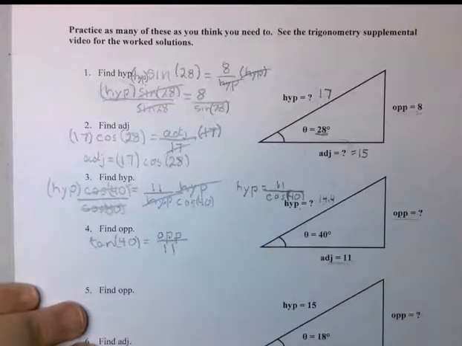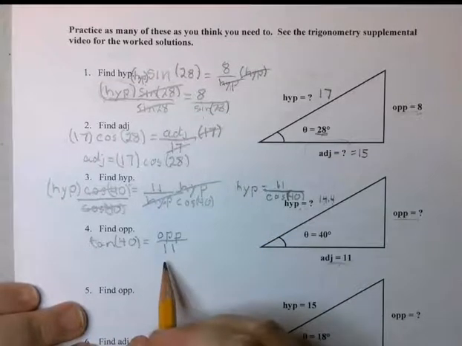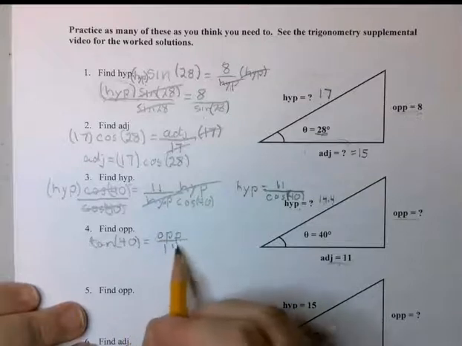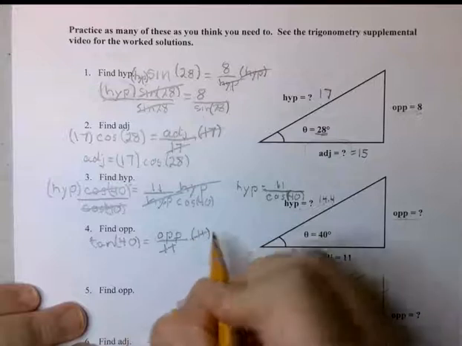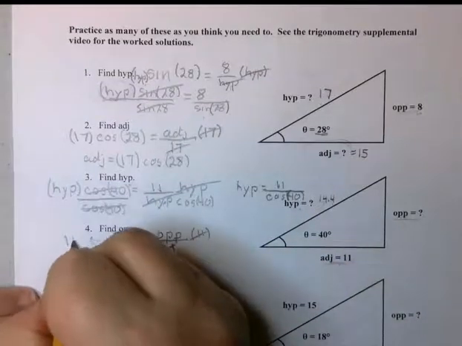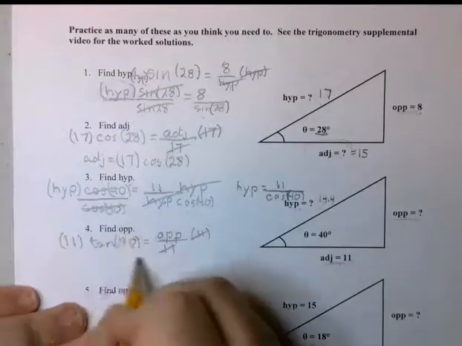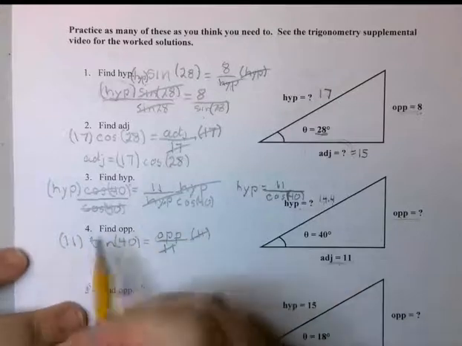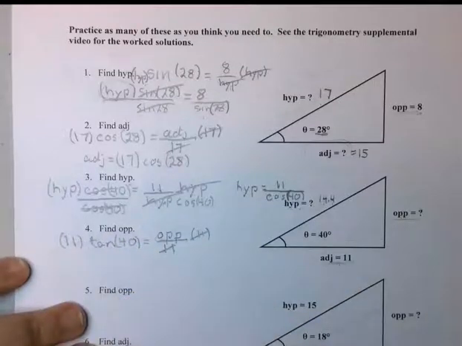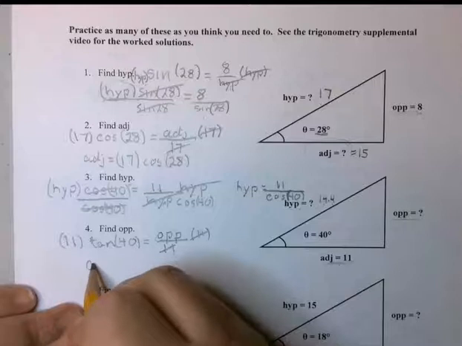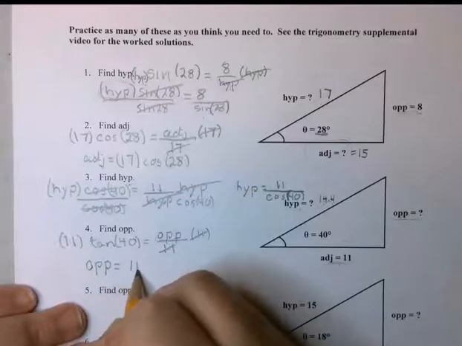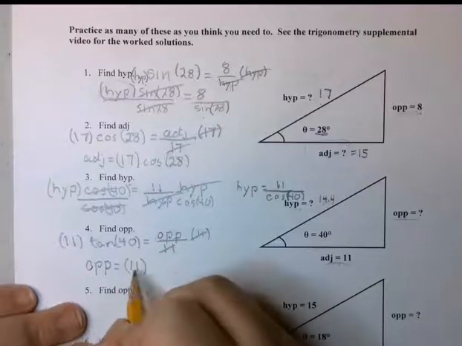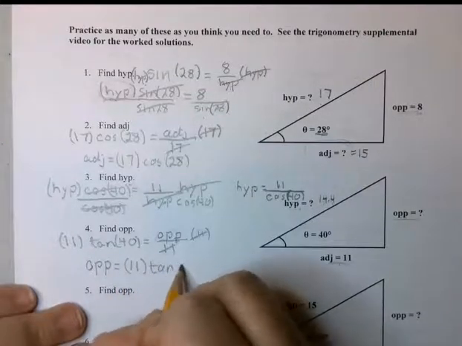Okay, this is one algebra step here, so it's a little easier. So now we need to get opposite by itself. So we have to get rid of the 11. So you multiply the top by 11, and it cancels. That means you have to multiply this side on the top by 11. You don't see a top and bottom here, but if you don't see a top and bottom, that's the top. Okay, so that means that opposite is equal to 11 times tangent 40 degrees.